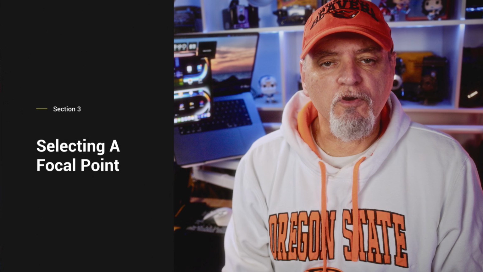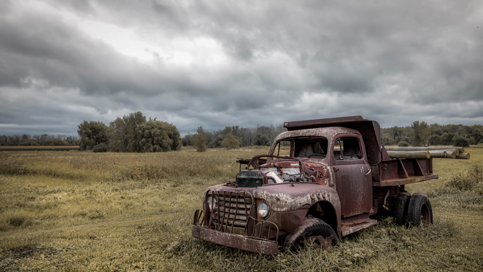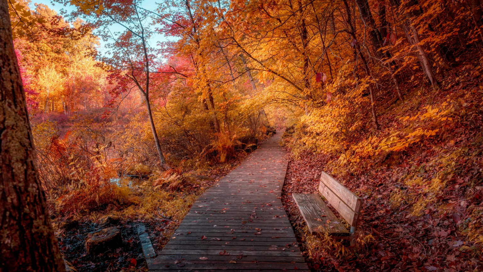Choosing the right focal point depends on the story you want to tell. Ask yourself, what is the most important part of this scene? What do you want the viewer to notice first? Your focal point could be anything: a person, an object, a color, a light source, or even a pattern. But it should always serve the narrative of your photo.